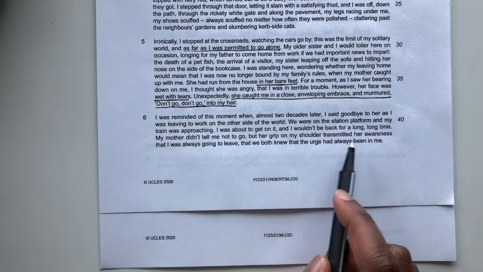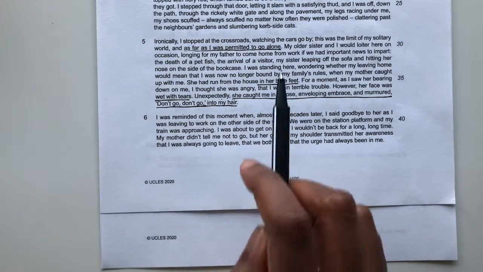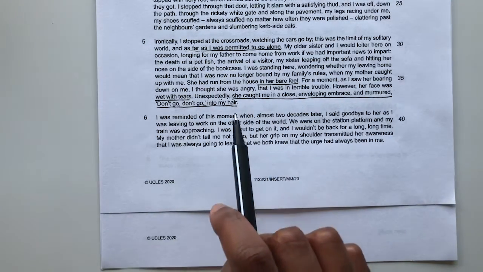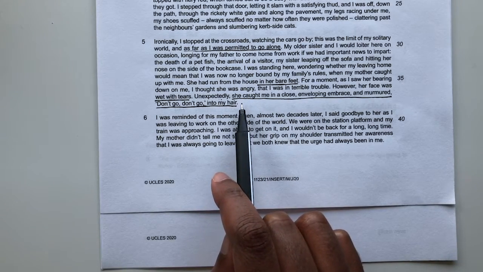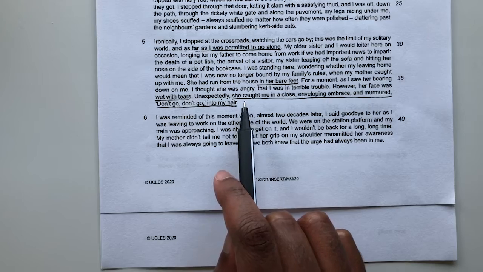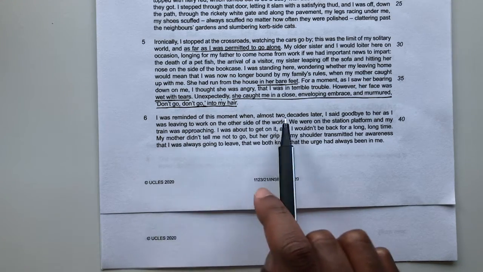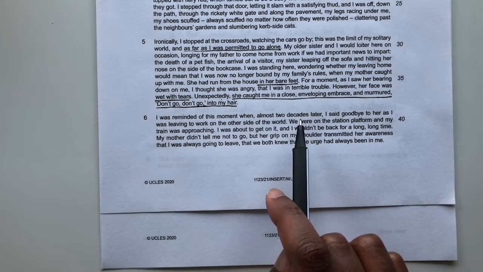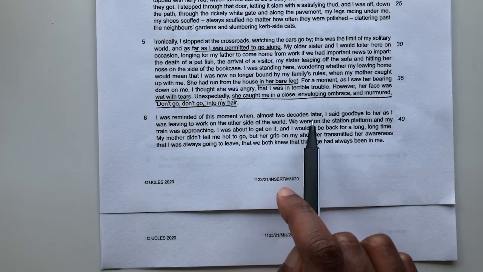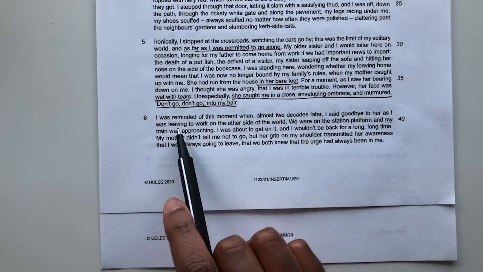Okay, so here we see that there's a time jump from 5 to 6. At the end of paragraph 5, her mom is telling her, don't go, don't run away. And then in paragraph 6, it's now 2 decades later. 1 decade is 10 years, 2 decades is 20 years, right? So 20 years later, she's getting ready to leave.